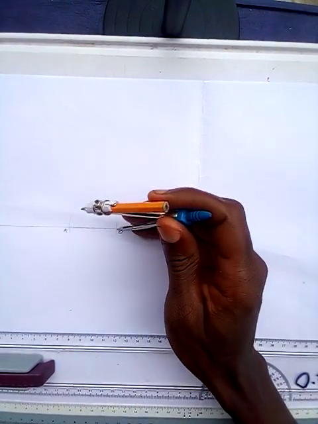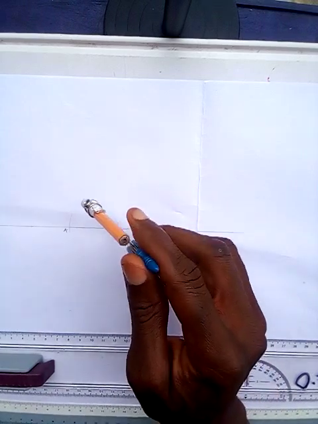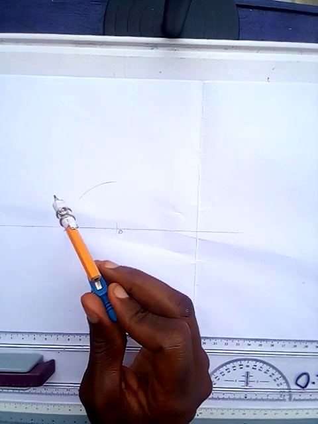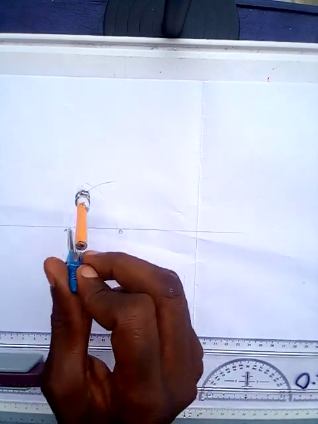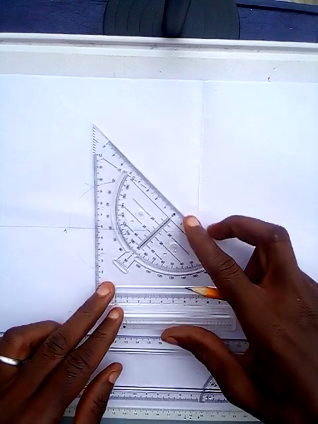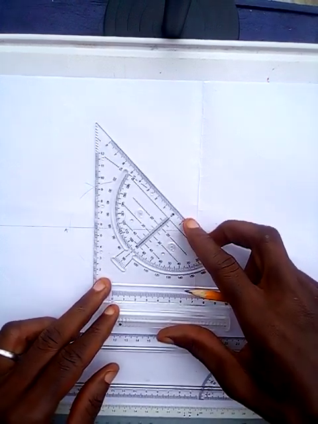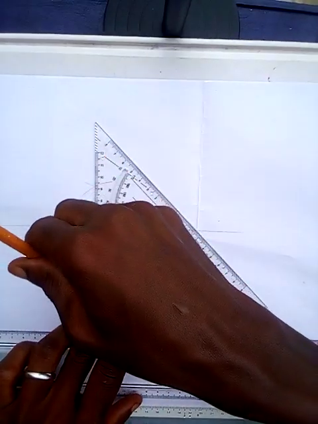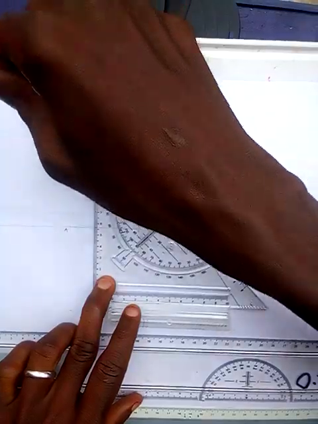Now the next thing you have to do is to bisect AB. So I set my compass to a convenient radius more than half of the length of the line AB. Then draw arcs above and below AB. Come to the other point here, draw arcs above and below AB. Then with my ruler, I'm going to draw this bisector. Make sure it passes through the exact point in order to get the accurate result. So that is the bisector.